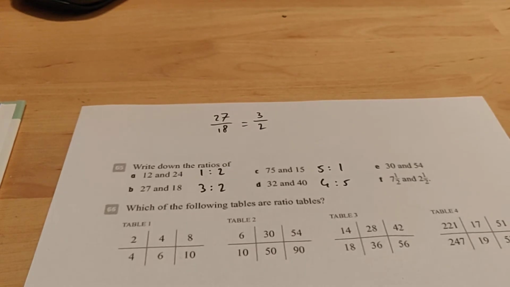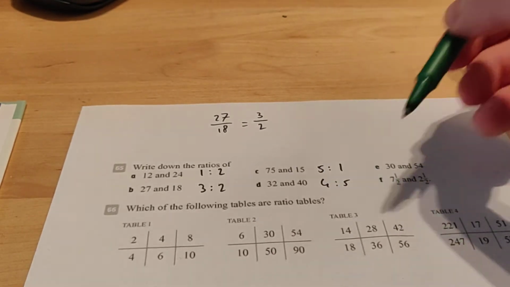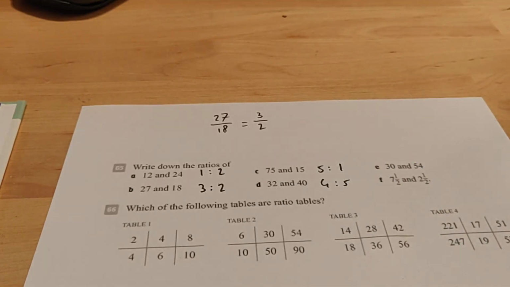Sometimes you see ratios when you have a cooking recipe. Like for example you need 400 grams of sugar when you need 500 grams of flour, for example, to make a cookie or something like that. Right, so that's what we use ratios for.